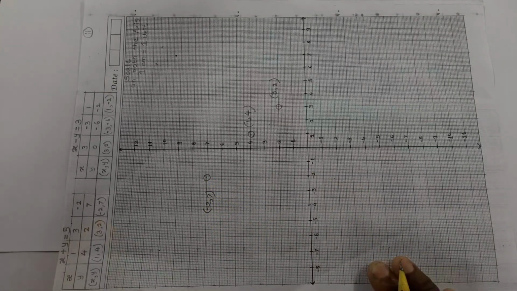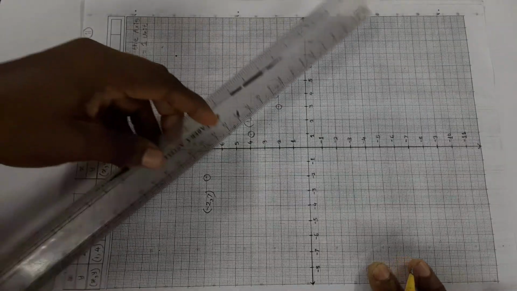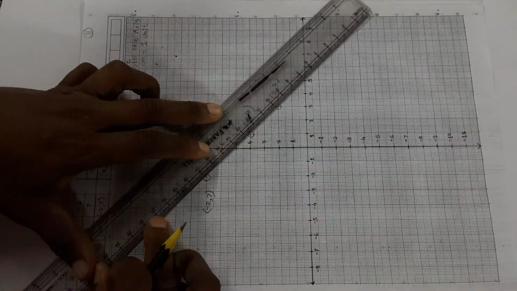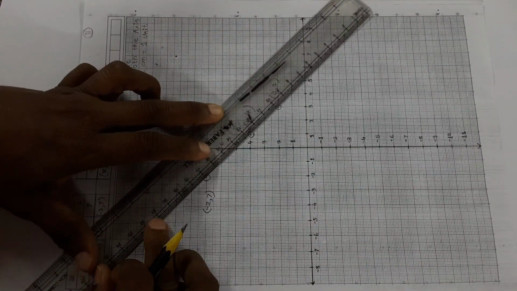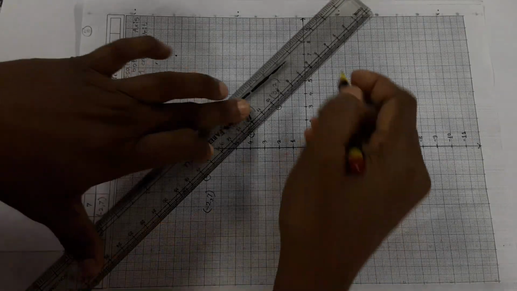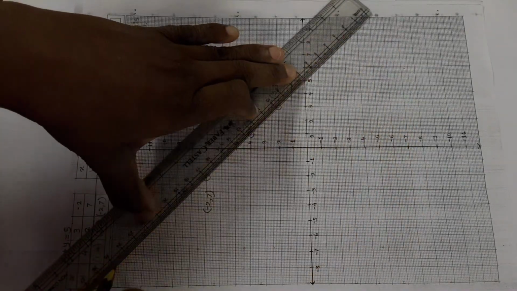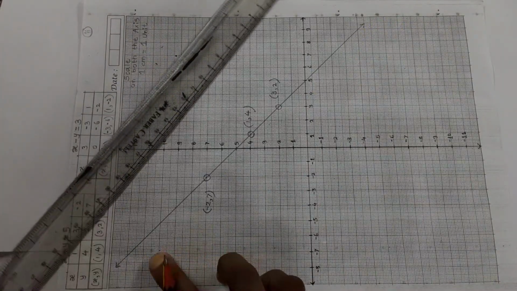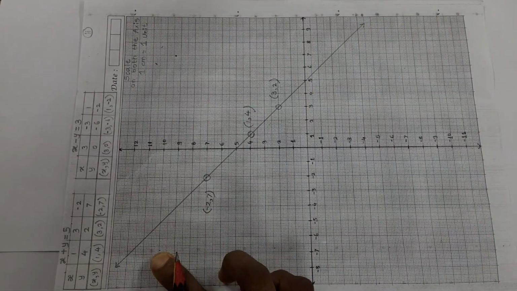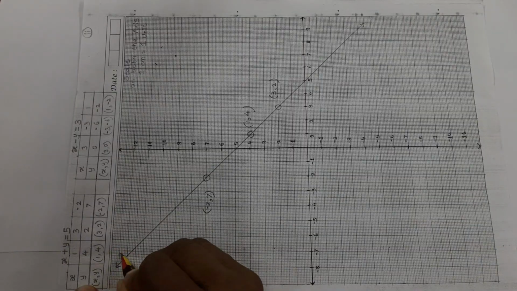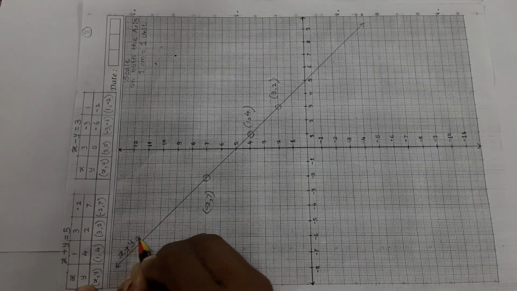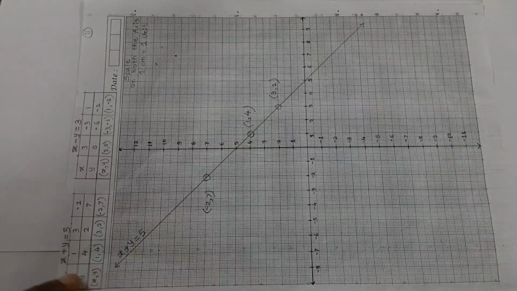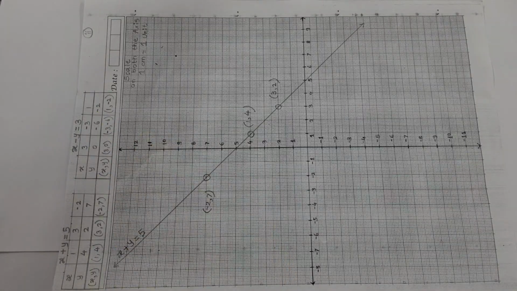Now I draw the line passing through these 3 points. So here, students, see here, this is the line that passes through these 3 points. And at the end of this line, I write the name of the equation: x plus y is equal to 5. Then next one, students, these are the coordinates for the second equation.